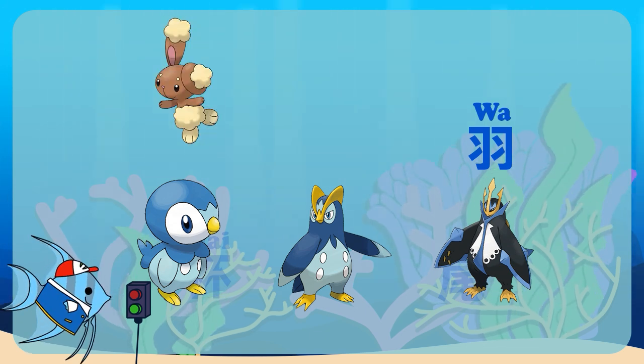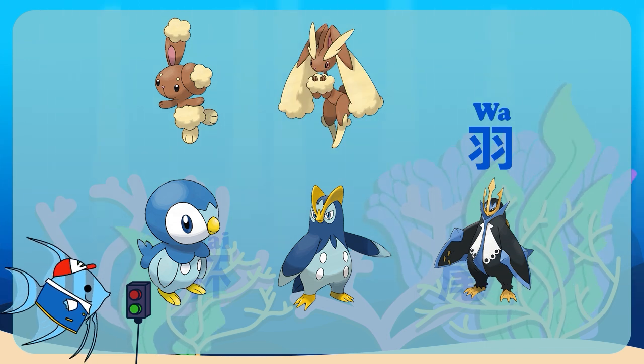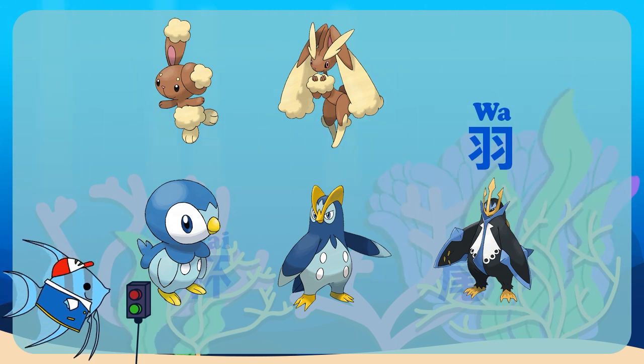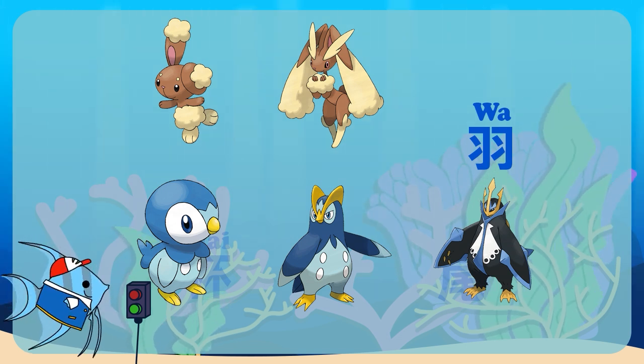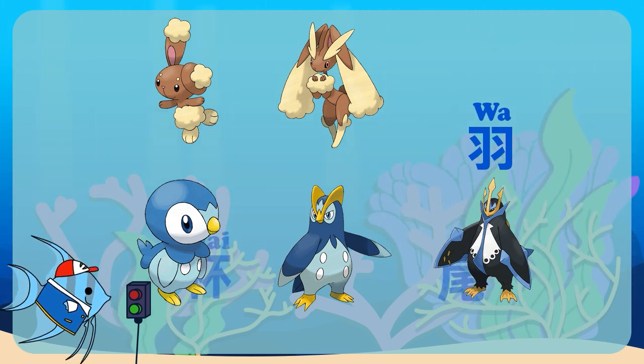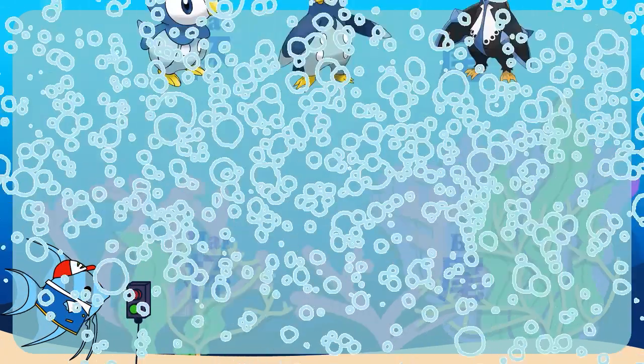Rabbits like Buneary and Lopunny are also counted as 羽. Some say this is because the monks who were not allowed to eat four-legged animals made the claim that as rabbits walked on their hind legs, they were birds and was okay to eat. Others say that this is to do with the rabbit's large ears looking like wings.